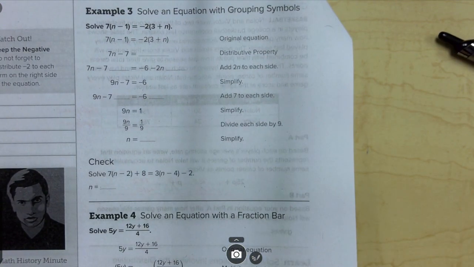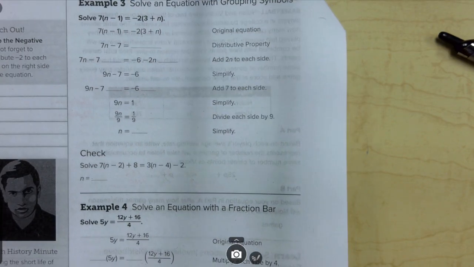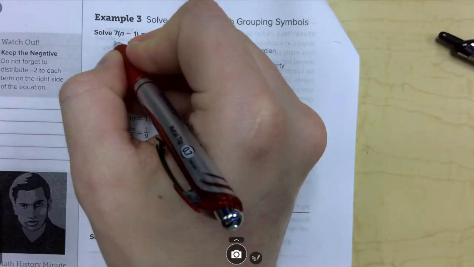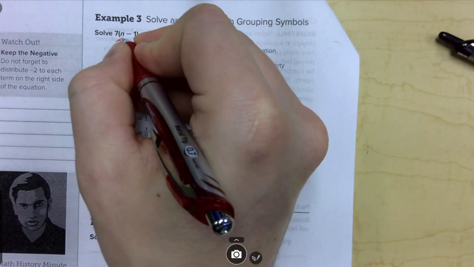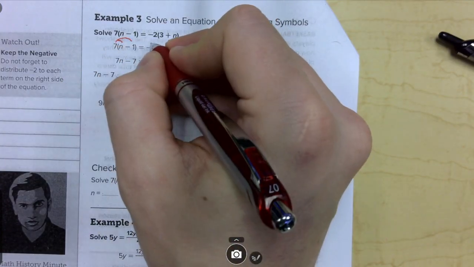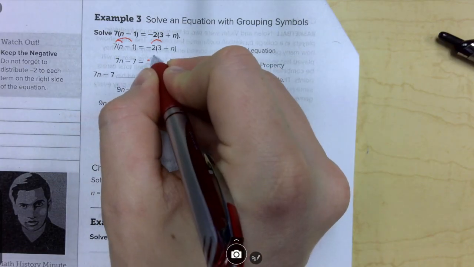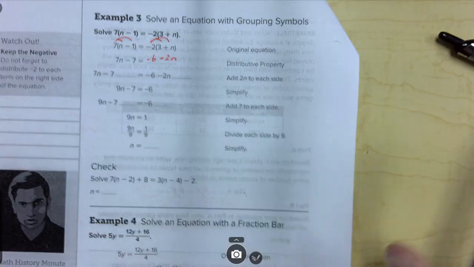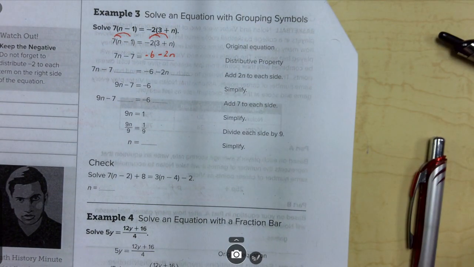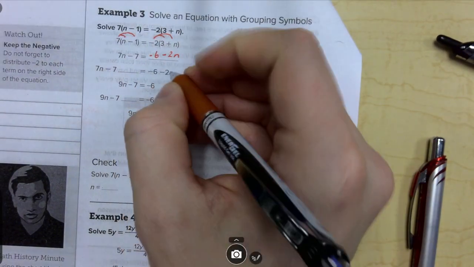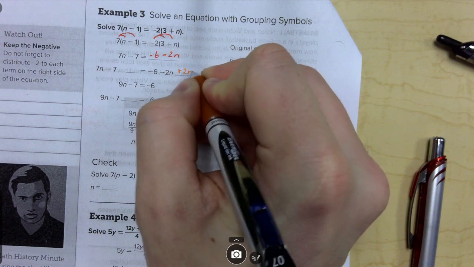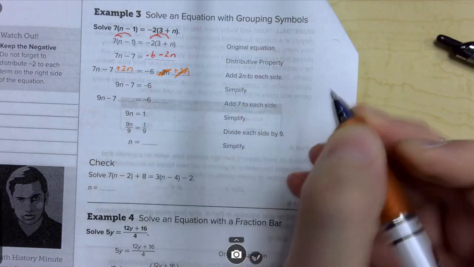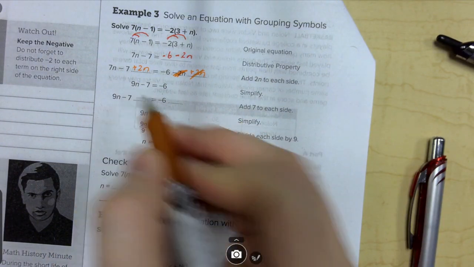Example 3. So we have our original equation. They use the distribution property here to get 7n, and right here to get minus 7. So negative 2 times 3 is negative 6. Negative 2 times n is negative 2n. From here, it says we're going to add 2n to both sides. That's going to eliminate it from the right. Cancel, cancel. 2n and 7n make 9n.